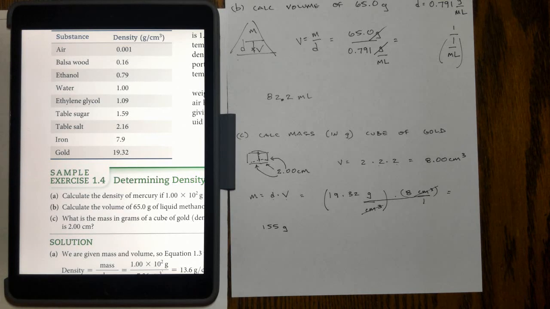Those are a couple of example problems using density. Good luck with your density problems.